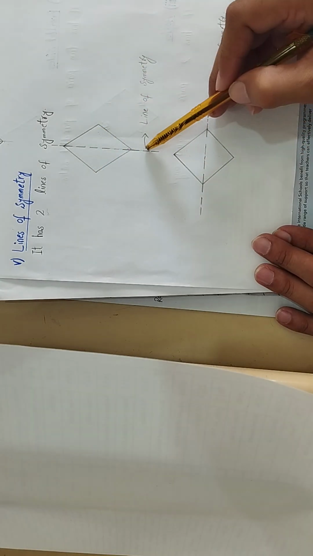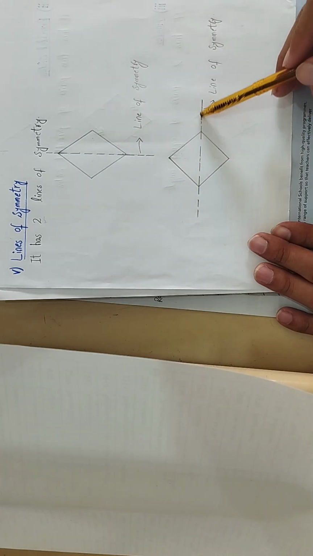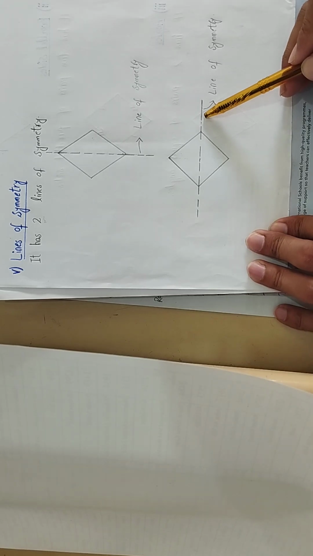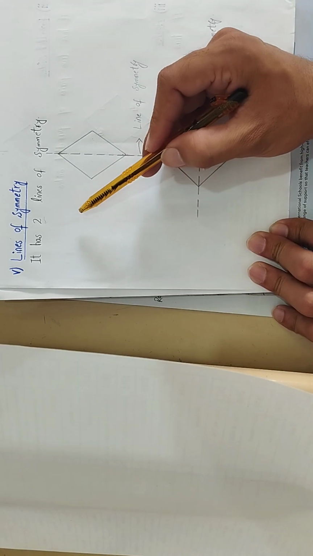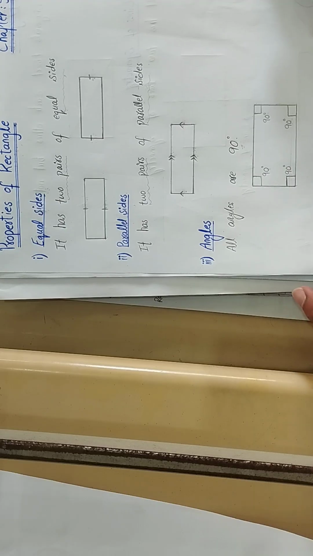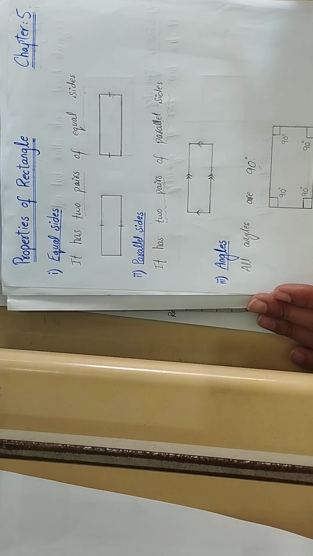A vertical line of symmetry, we can draw a line like this, and then a horizontal line of symmetry, we can draw a line like this. So in total we have two lines of symmetry. Let's summarize today's lesson. In this lesson we discussed properties of a rectangle and properties of a rhombus.